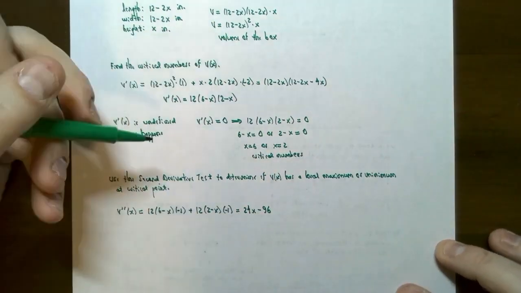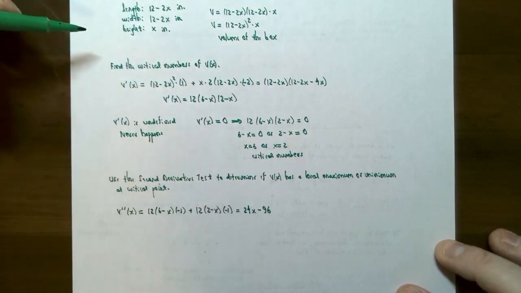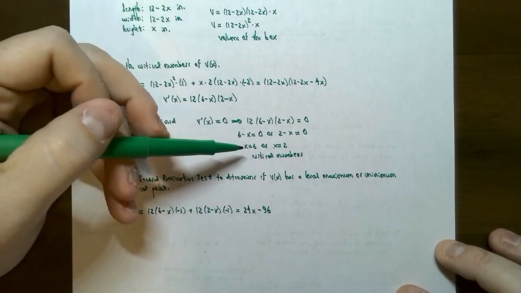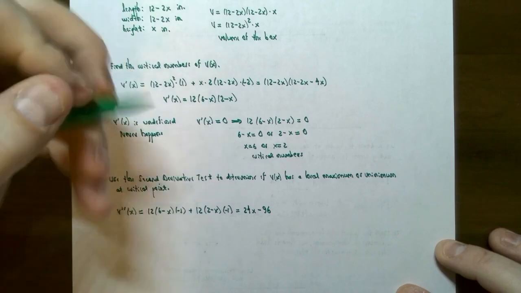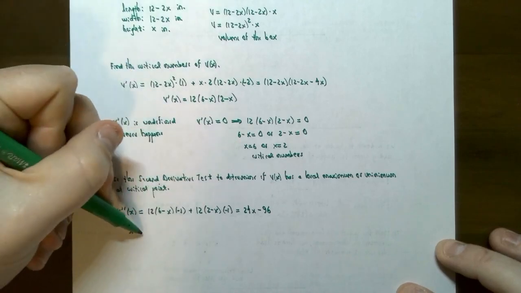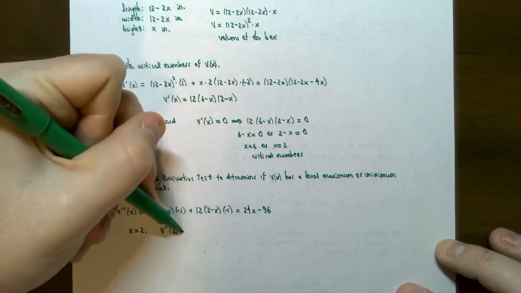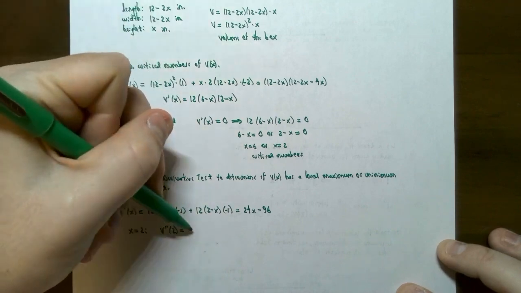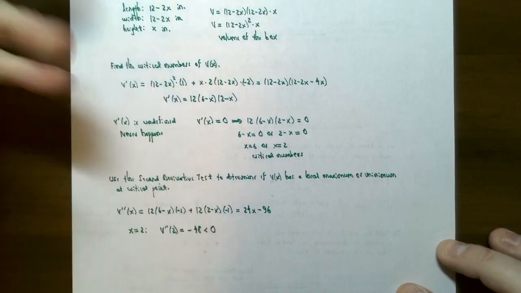So now, rather than setting the second derivative equal to 0, we're not interested in concavity or inflection points. We want to find out only what is happening at x equals 2 and x equals 6 in terms of concavity. So at x equals 2, substitute in 2, which is a critical number, into the second derivative, and you'll find that the value is negative 48. Negative.